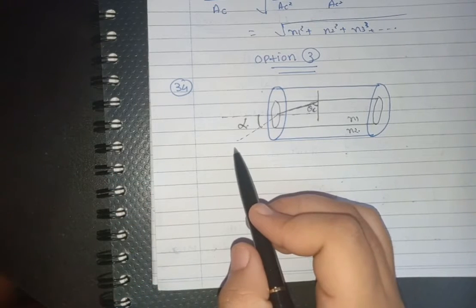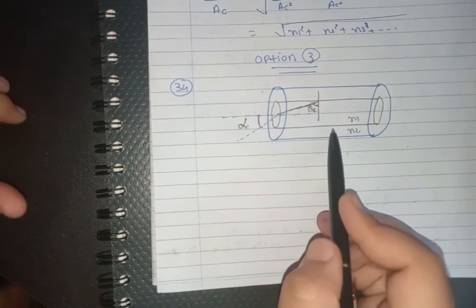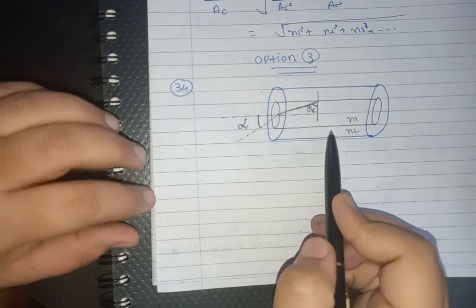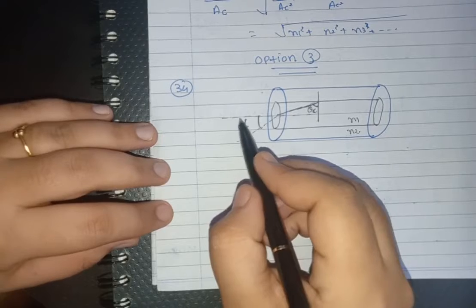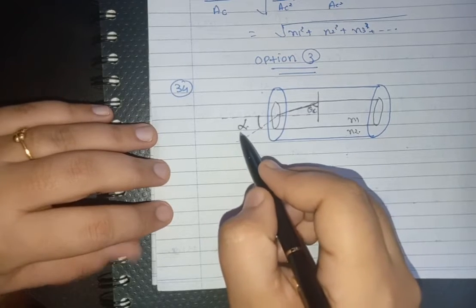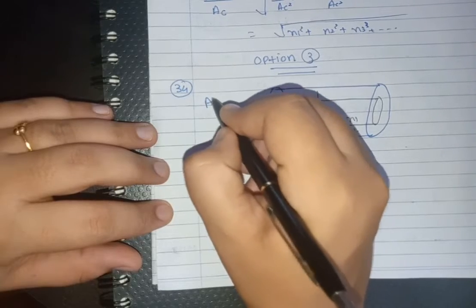In question number 34, we want to find the maximum acceptance angle at the air core interface of an optical fiber, given N1 and N2 are the refractive indices of core and cladding respectively. Here we want to find acceptance angle for air core interface, that means this medium is air.